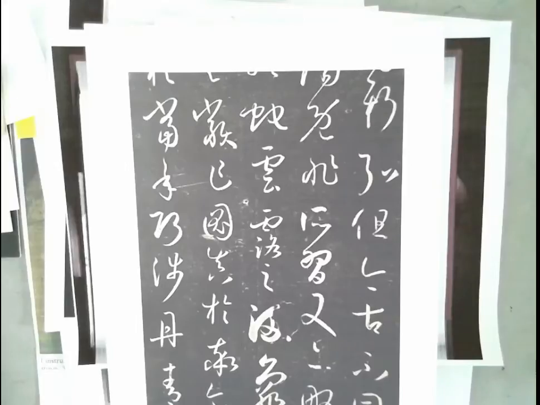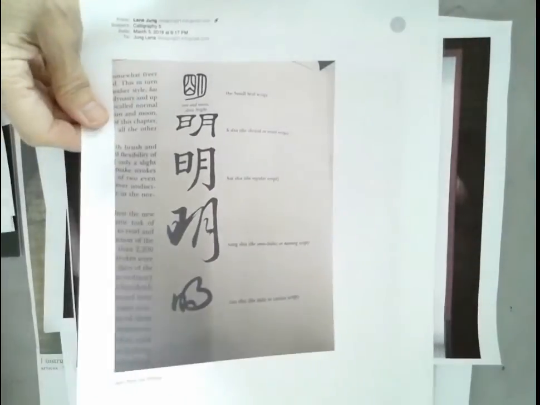Xiao Zhang is one style, already used a lot of time. Li Su is just beginning to become the one for the Han. And then Cao Su, we just saw, is a short form.